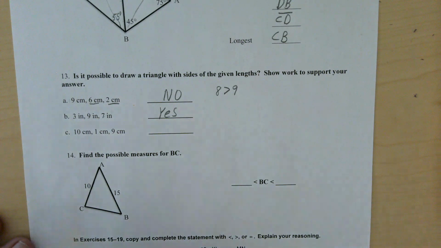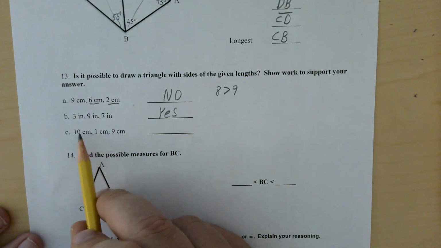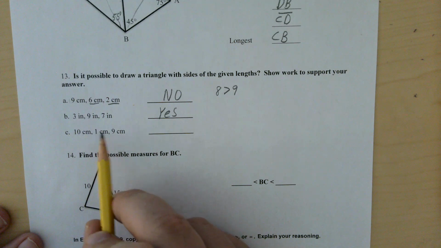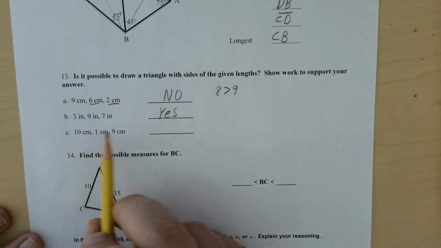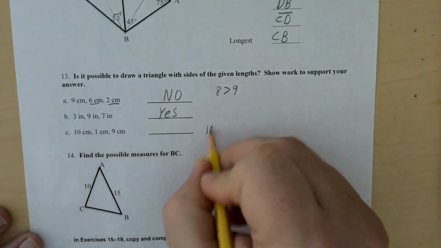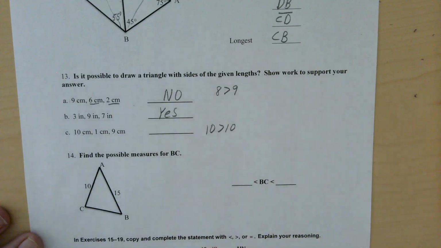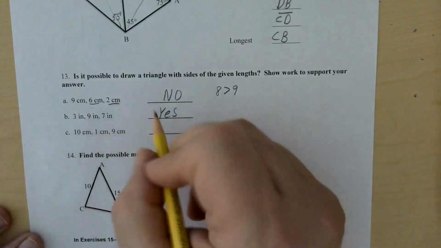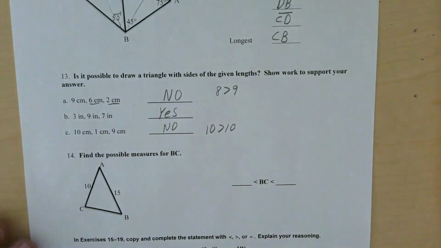And then here, if you look, it works for 10 plus 1. That is 11, which is bigger than 9. But if you take 1 plus 9, you're going to see that 10 is not bigger than 10. Okay? And therefore, it is not possible to have a triangle with those dimensions. So please be on the lookout for that.